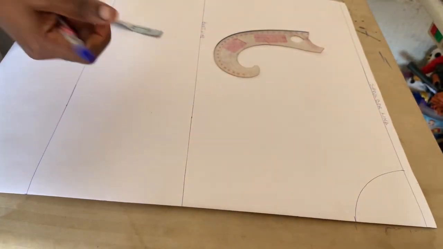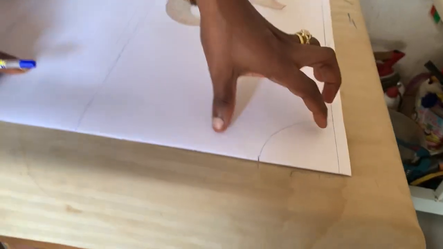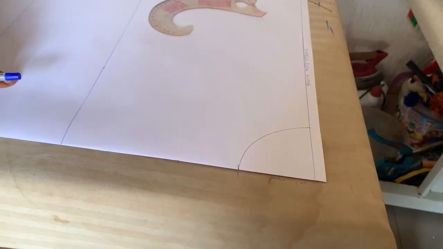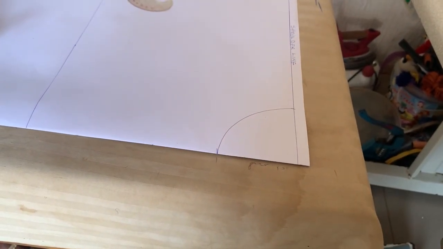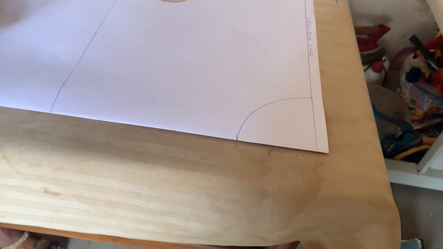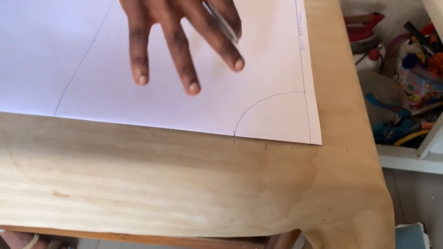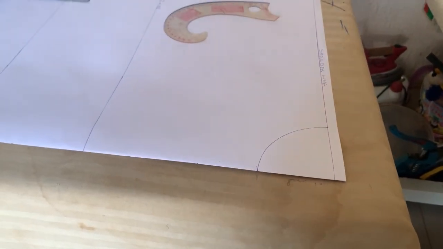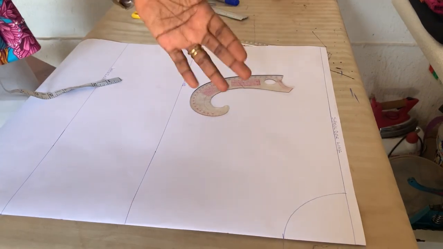Now, why do we always use 3 by 3 inches for our neck measurement? The reason is that when you use 3 by 3, when you're done cutting this particular neck, it's going to give you a round neck, like a polo kind of neck. So it's not going to be too wide. It's not going to be too tight. That is why we always imbibe the culture of using 3 inches by 3 inches.